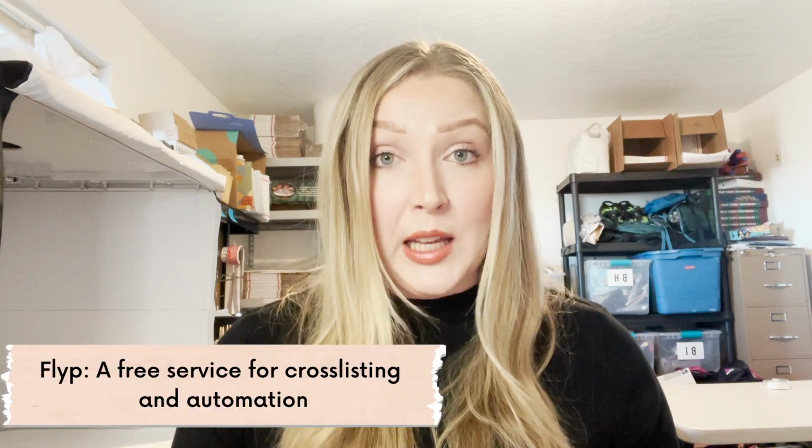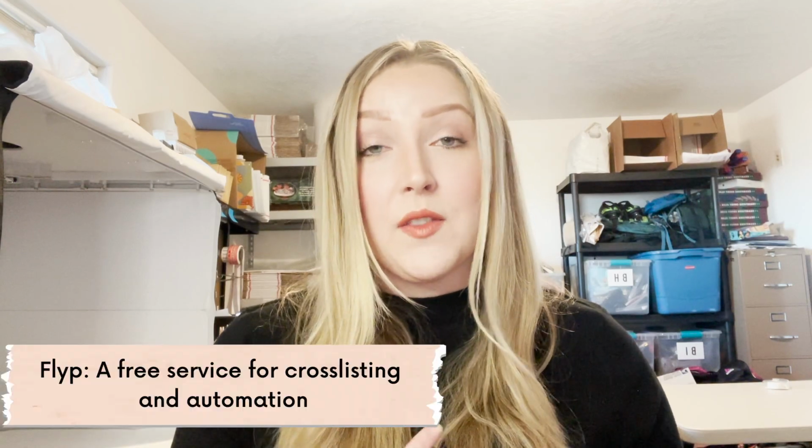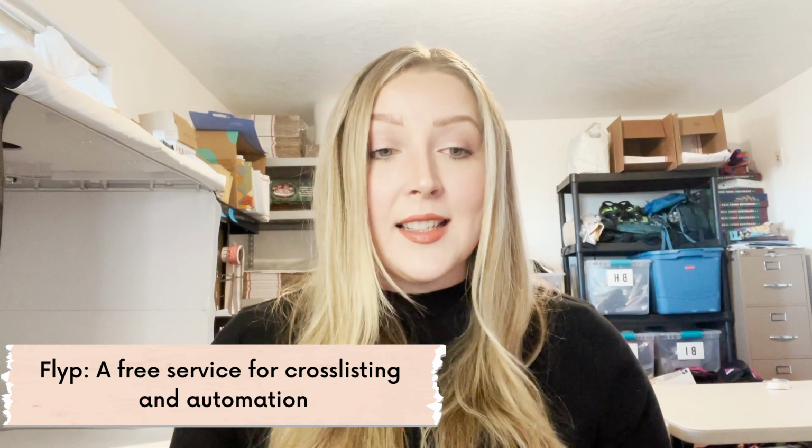There is another service that is completely free if you want to try that one out, and that is Flyp. It's another Chrome extension, and one of the other benefits with Flyp is it is similar to Posher VA in the sense that it does the sharing and it does add in offers and following people. But the thing that it does that Posher VA does not is also cross-list to other platforms. You still have to manually do it.